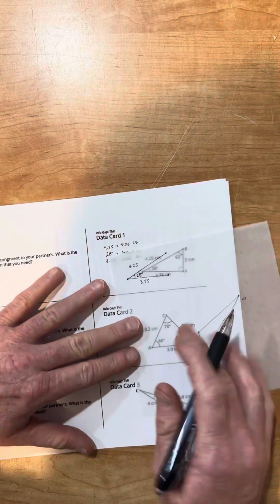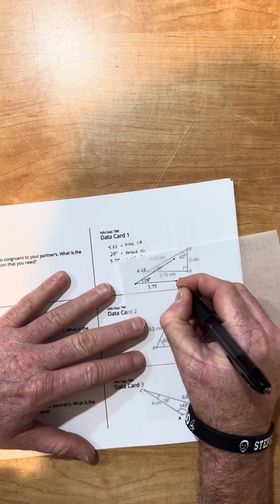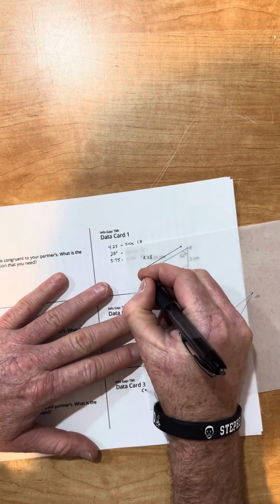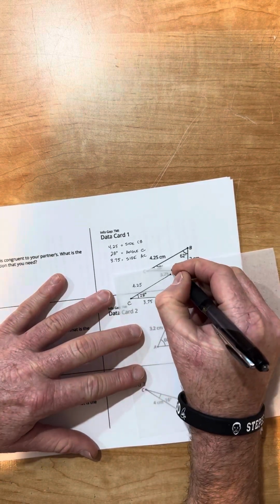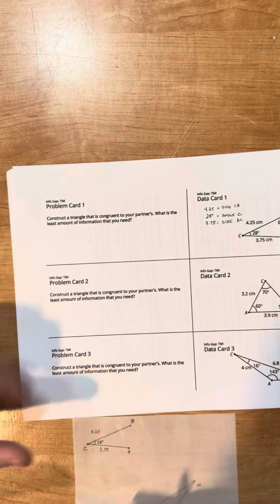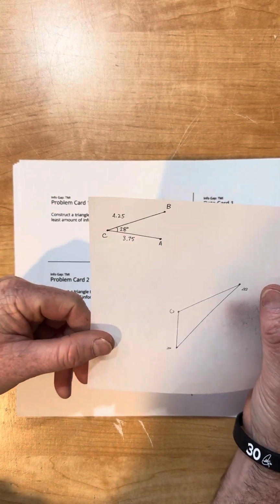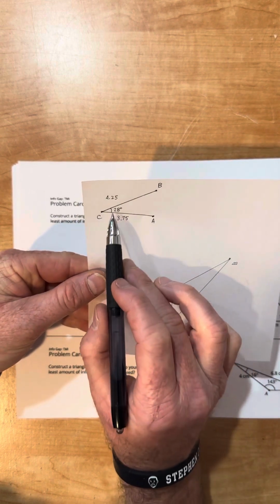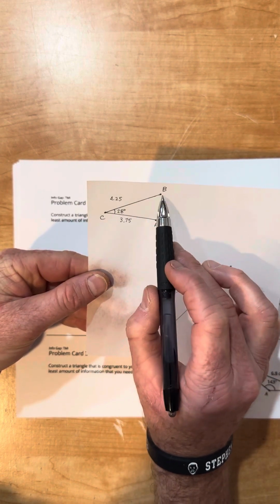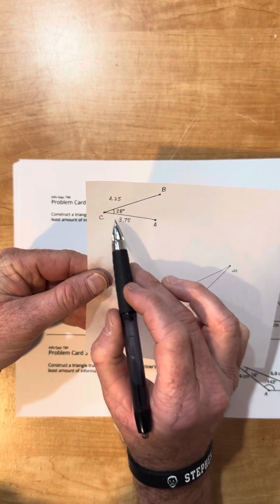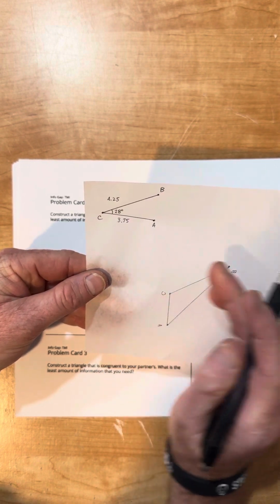Okay, now let's label these A, C, and B. So you've got this piece of patty paper, just the side, the angle, and the side. So the side, and the angle in between them.